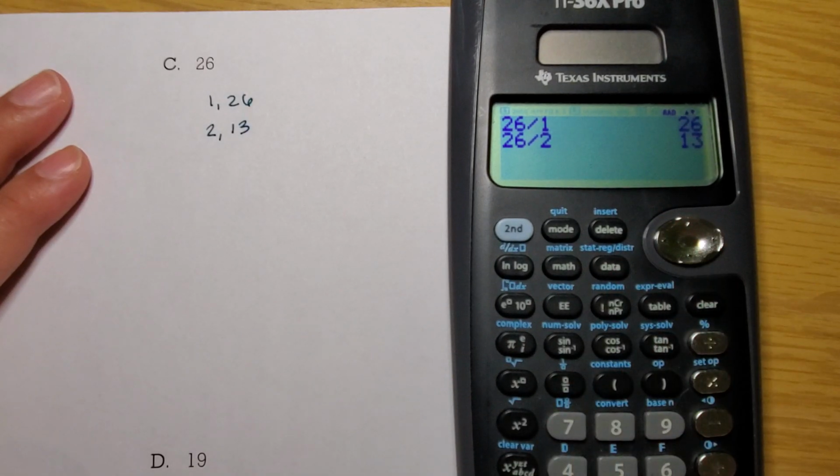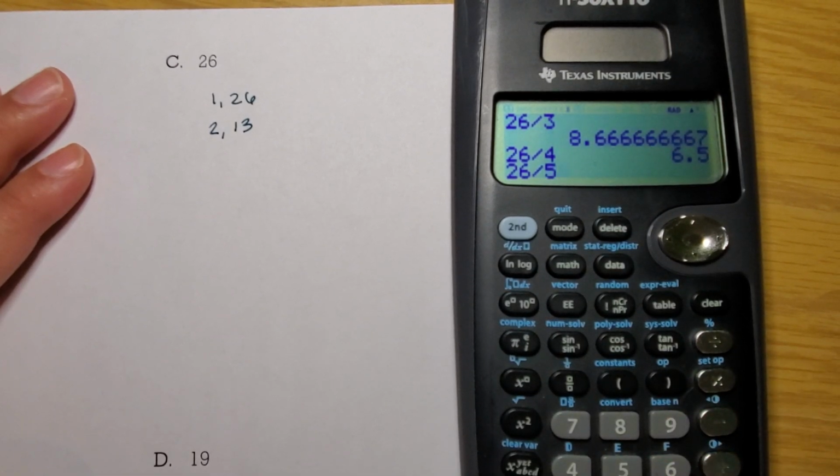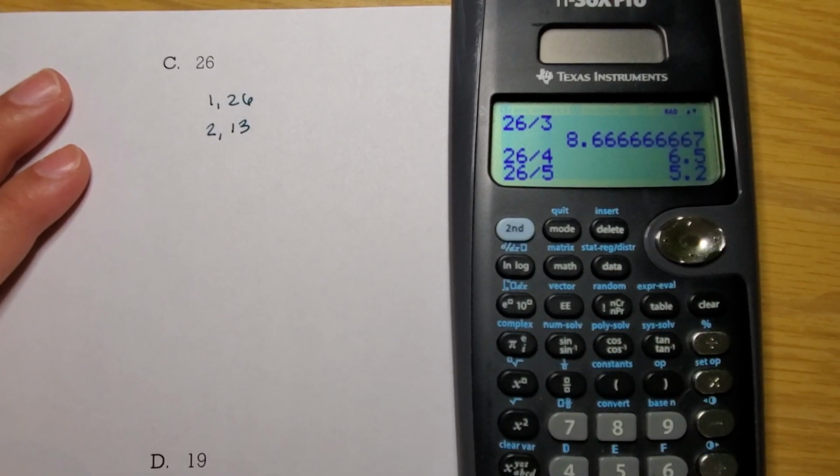And then let's try 3. 26 divided by 3, decimal. So that's not a factor. 26 divided by 4, decimal. So that's not a factor. 26 divided by 5, we've got another decimal.